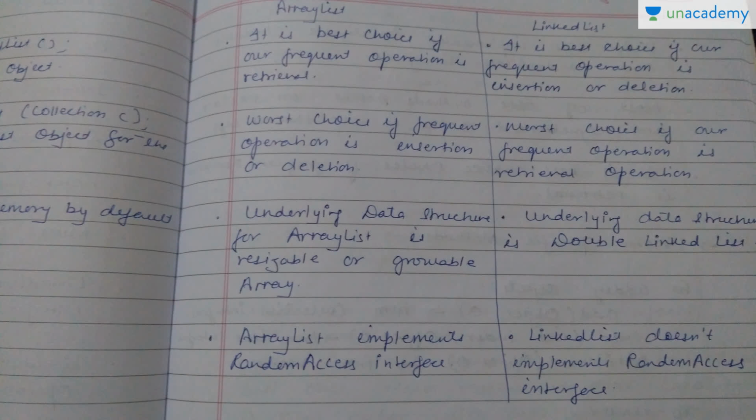The underlying data structure for ArrayList is a resizable or growable array, whereas for LinkedList the data structure is a doubly linked list. Also, ArrayList implements the RandomAccess interface, whereas LinkedList does not implement the RandomAccess interface.